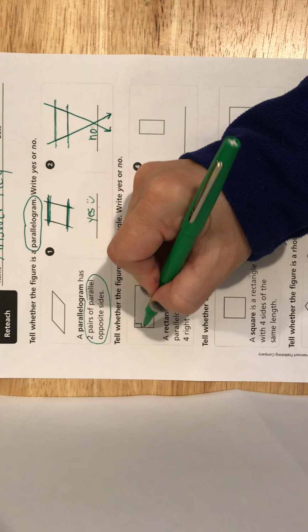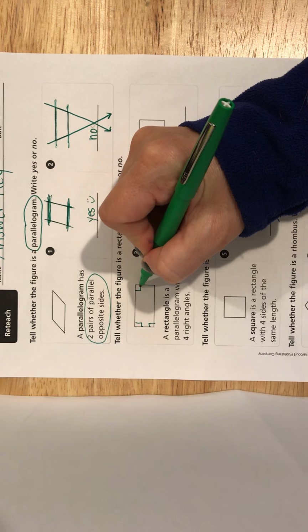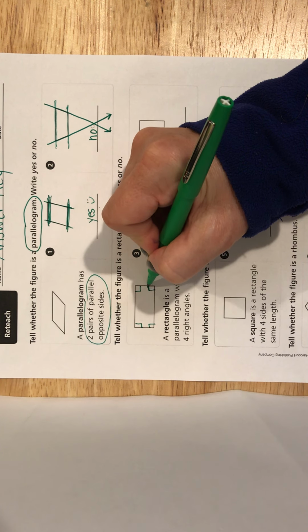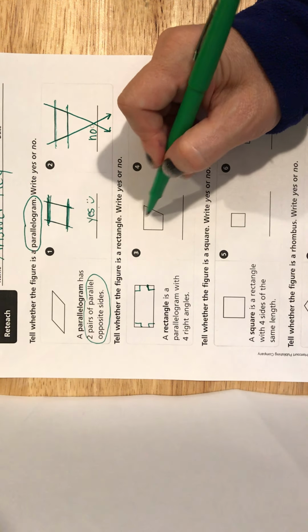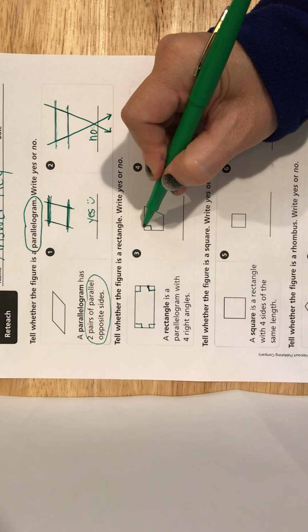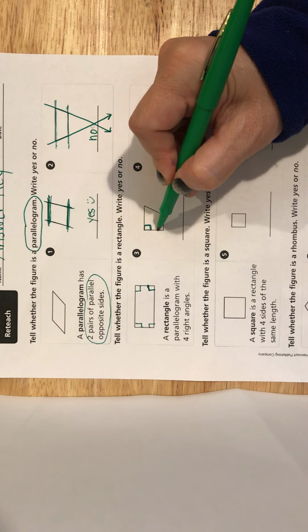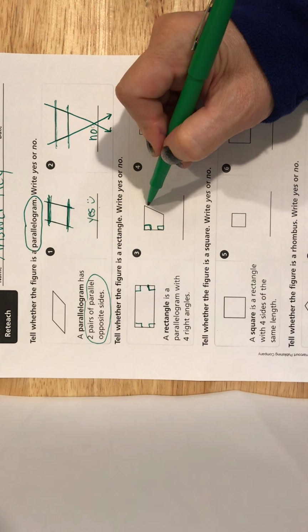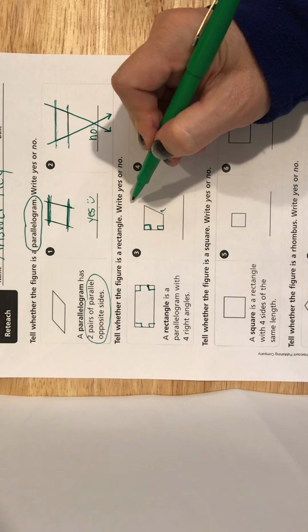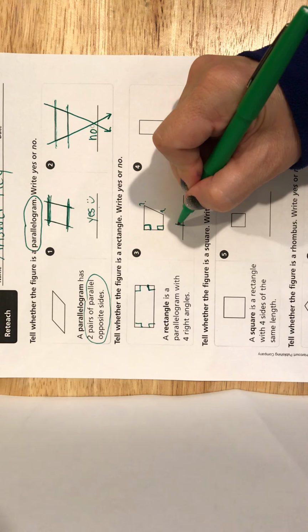Okay. Now, a rectangle is a special parallelogram, and it has 4 right angles. So you can see here, this is where we would do our 4 little special right angle symbols. So if I look at this figure, I can make a little square there. I can make one there. I definitely cannot make one there, and I can't make one there. Okay, that is not a rectangle. I do not see 4 right angles.